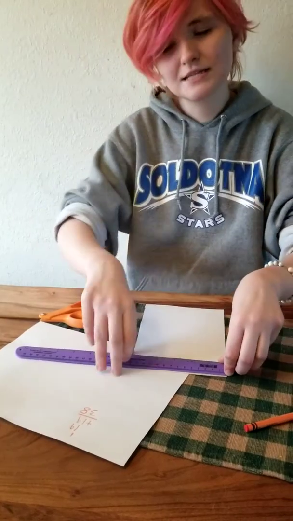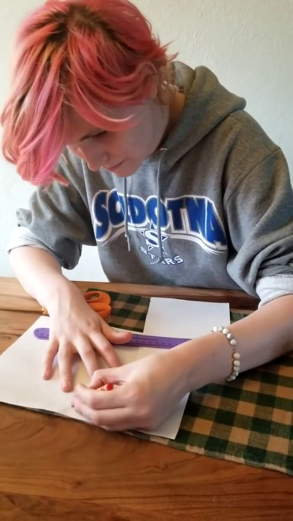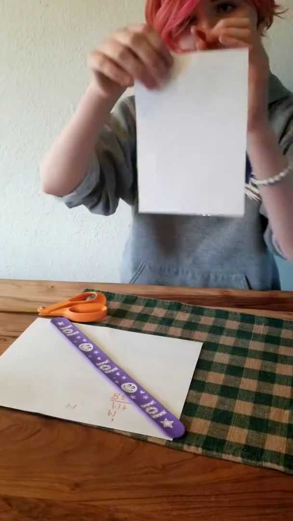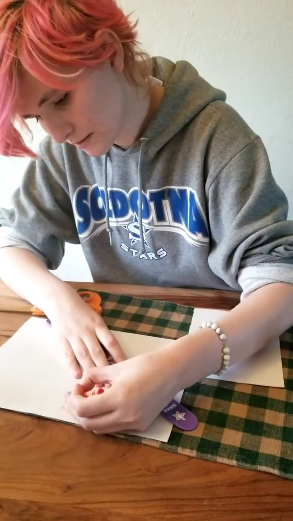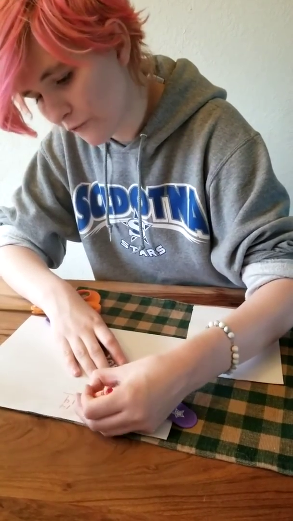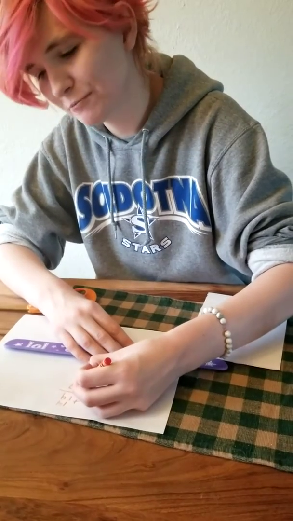So 14 centimeters across. So 14. And then since this side is equal to this side, I'm going to add 14. And 4 plus 4 is 8. And then 1 plus 1 is 2.